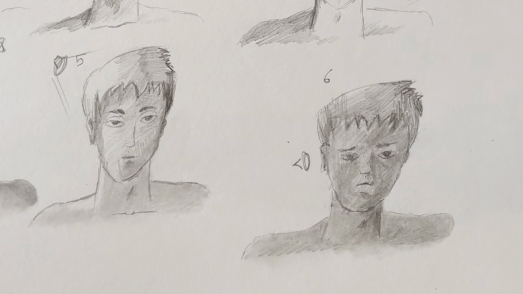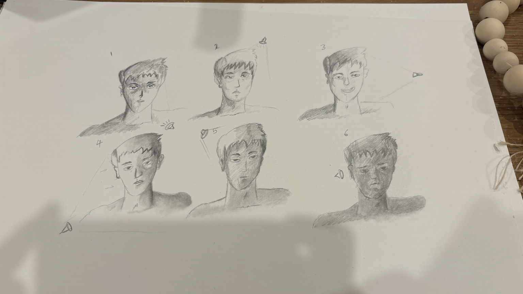And here's the finalized look. You can see it's dark, but there's a bit of light in it.